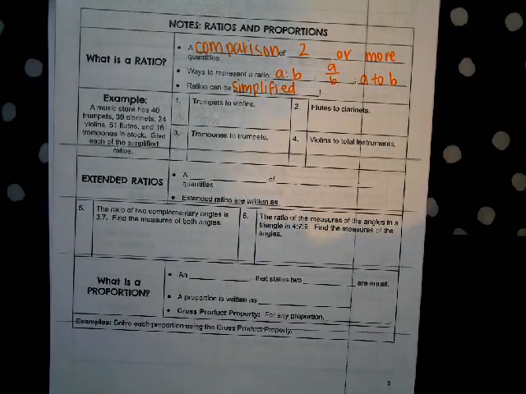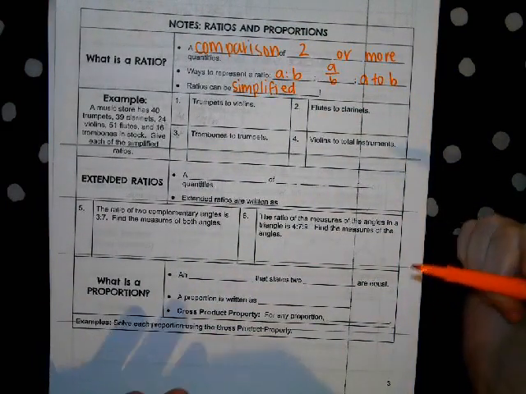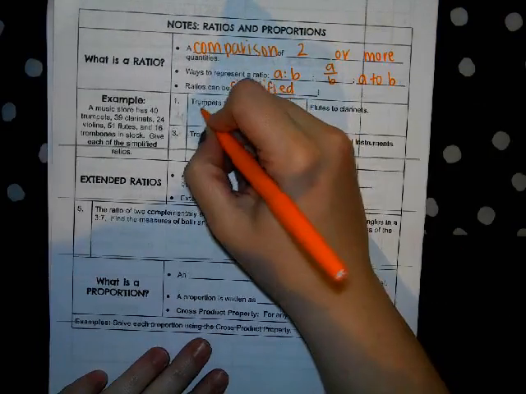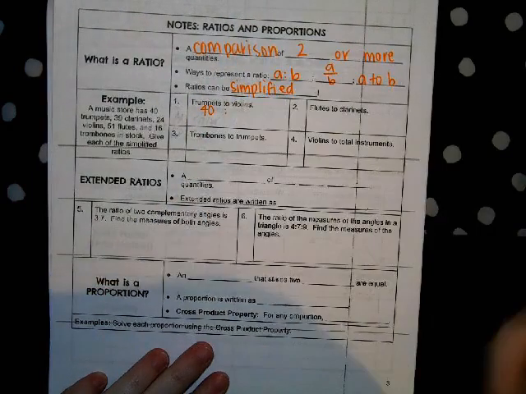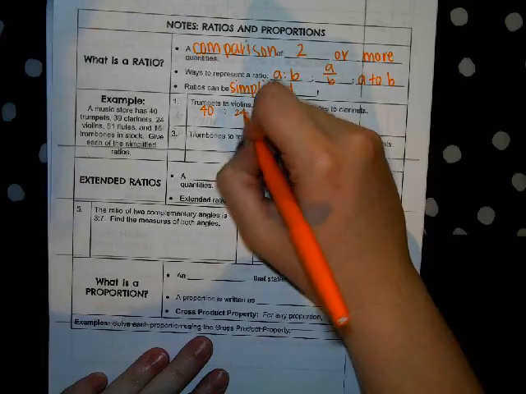So going into ratios, our example is a music store has 40 trumpets, 39 clarinets, 24 violins, 51 flutes, and 16 trombones. Give the simplified ratios. So in order to do that, I've got to figure out what numbers correspond with what. In this case, trumpets, there were 40 of them, and there were 24 violins.